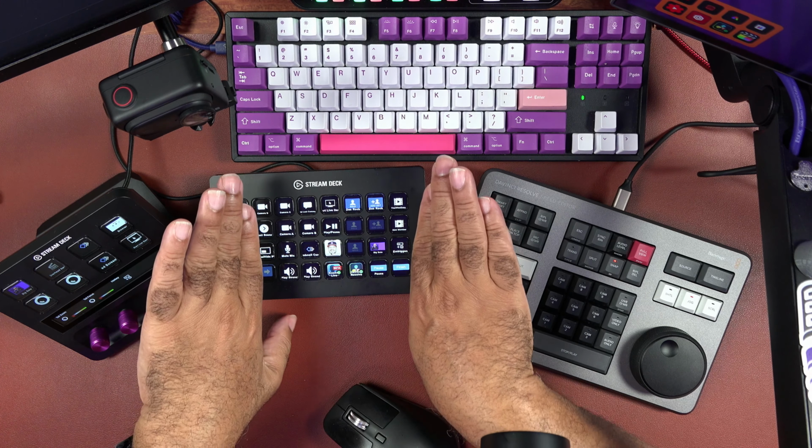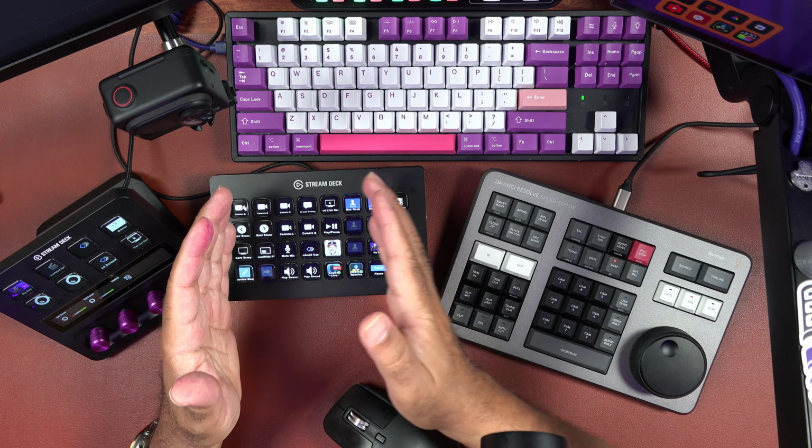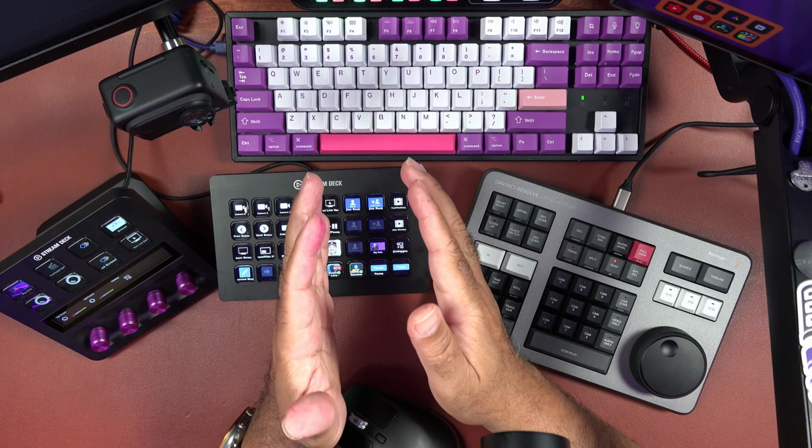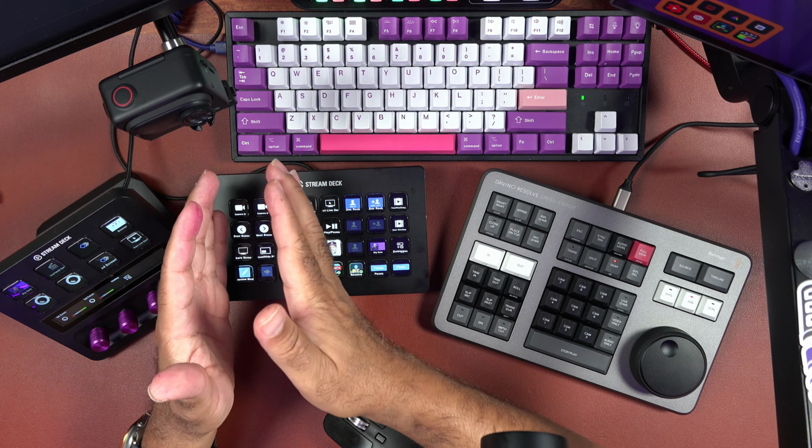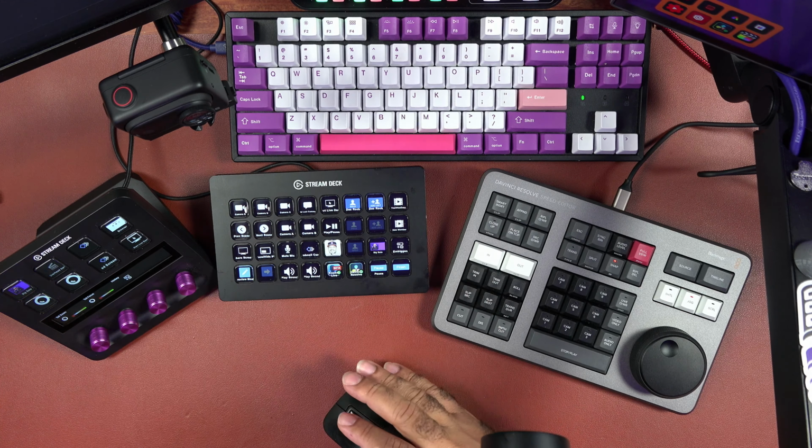You can also sort of split it in half. So if I am doing something, say in DaVinci, but then I'm doing some, say, graphics work in Photoshop, I can make this side like Photoshop, that side DaVinci. I mean, it's fully customizable. Sky's the limit. You could do whatever you want.